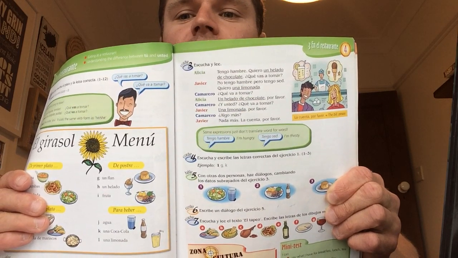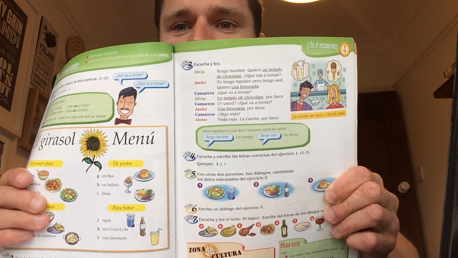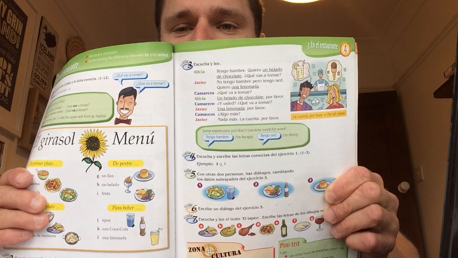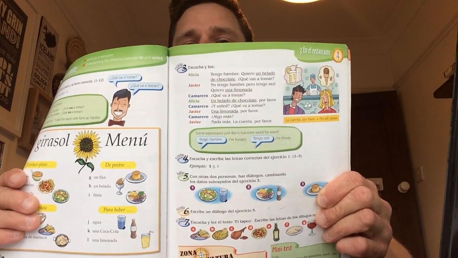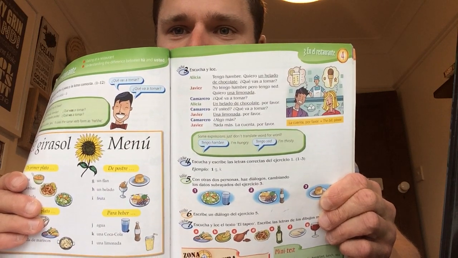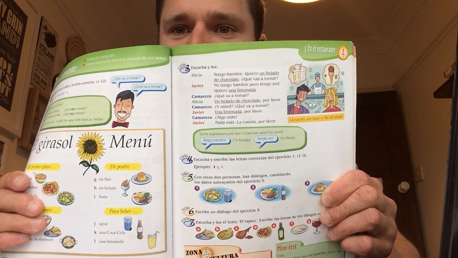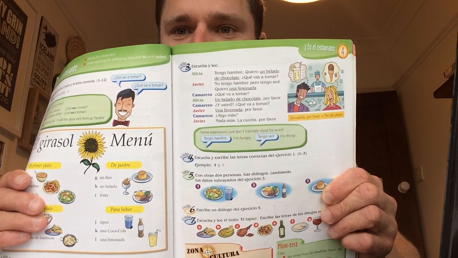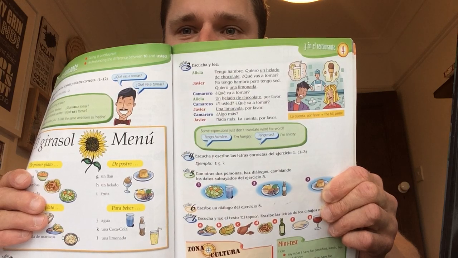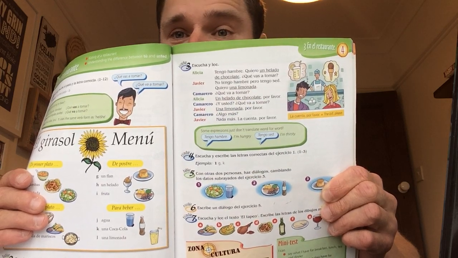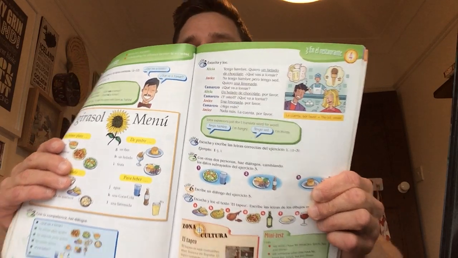Javier says, una limonada. ¿Algo más? Nada más. La cuenta, por favor. So you can see there. So hopefully you've got down there that Alicia's ordered a chocolate ice cream. Javier is thirsty and has ordered a lemonade. Okay. And that the waiter has asked them if they want anything else, and they don't. They just want the bill, please. So hopefully you're able to do that. All right.